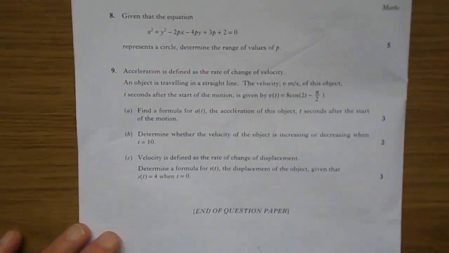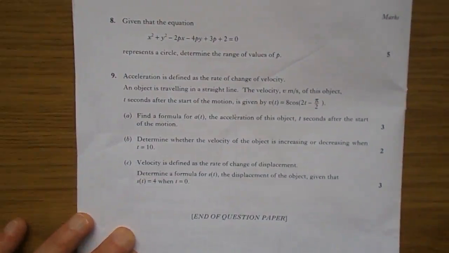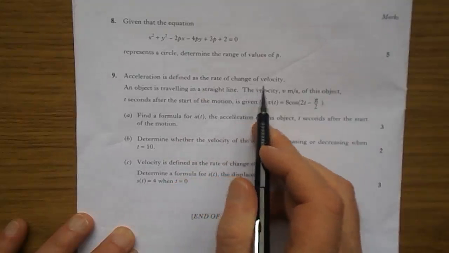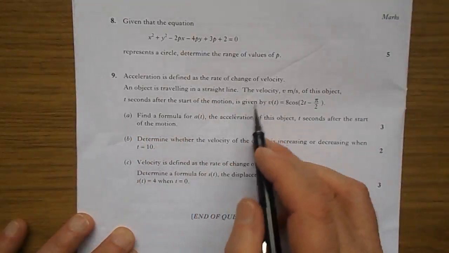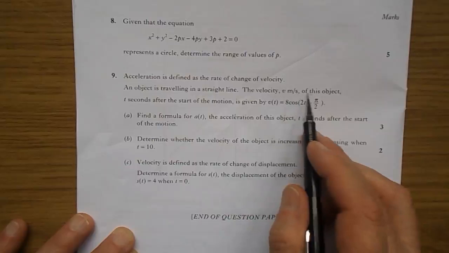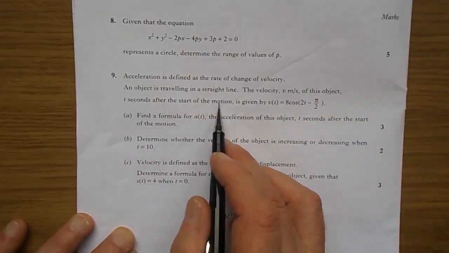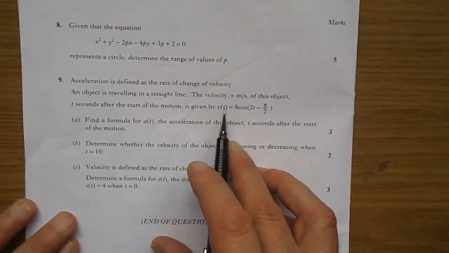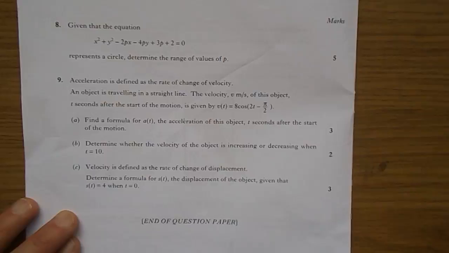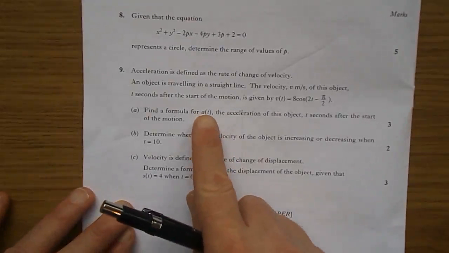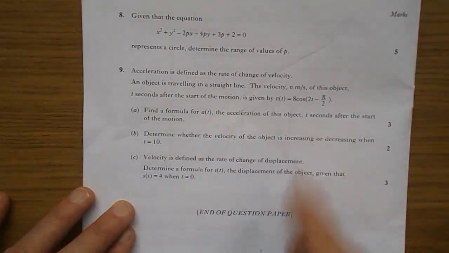Okay, and here we go with question 9, probably the main reason you're watching this video. A very, very difficult question. Acceleration is defined by the rate of change of velocity. An object travelling in a straight line, the velocity v in meters per second of this object, t seconds after the start of the motion, is given by velocity after time t is 8 cos(2t − π/2). As soon as you see pi over 2, you realise that we're talking radians here. Find a formula for A, the acceleration of the object, t seconds after the start of the motion.